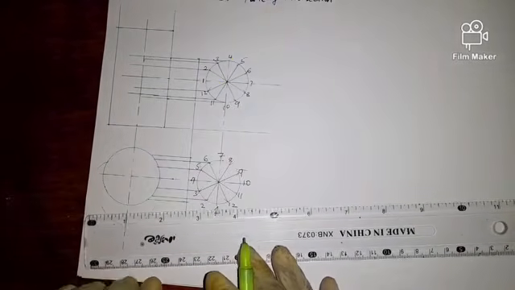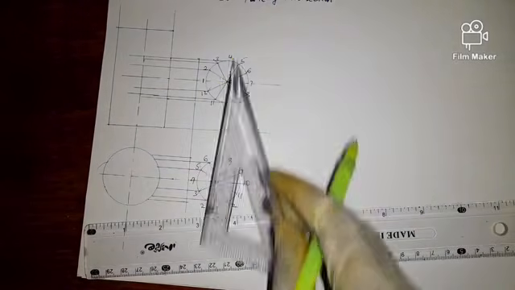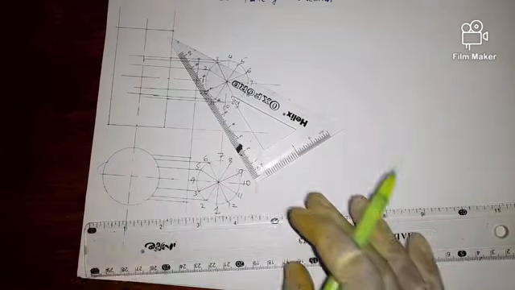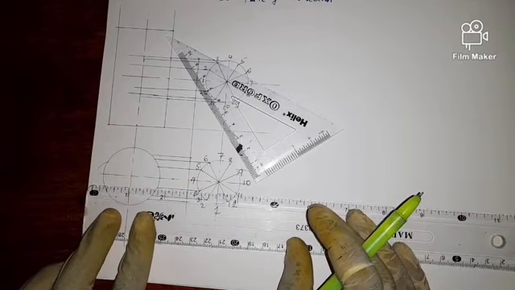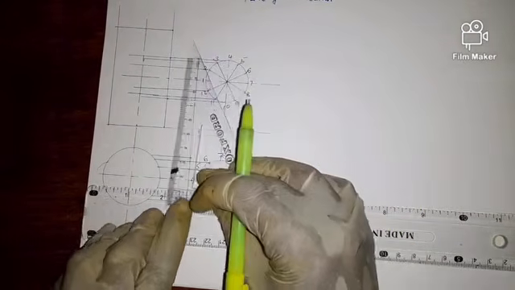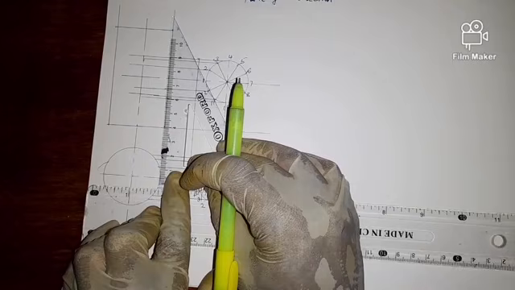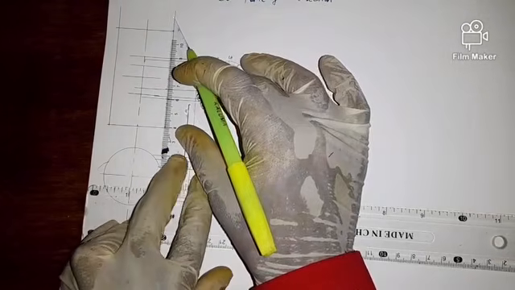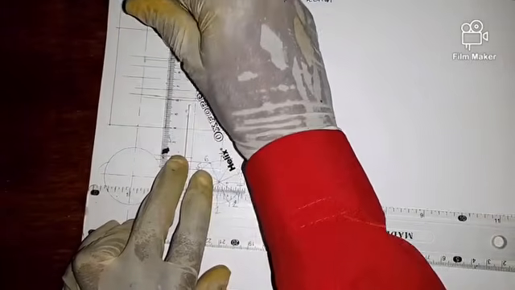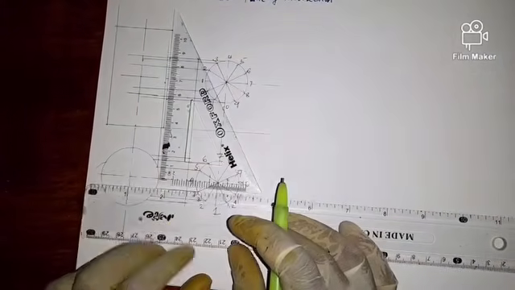Once they have met the plan, we can draw them vertically up to meet these other lines. Having a horizontal line there, we can project this line. So this one goes, come to the next.